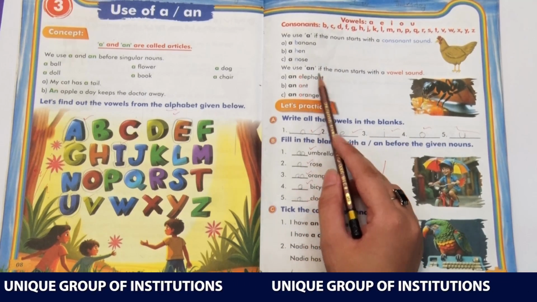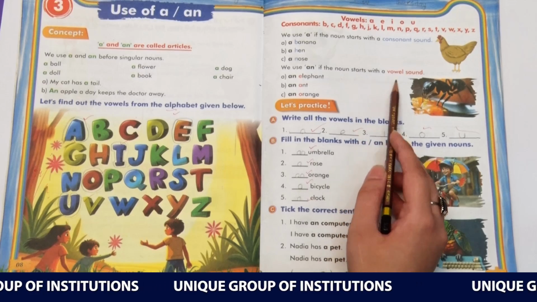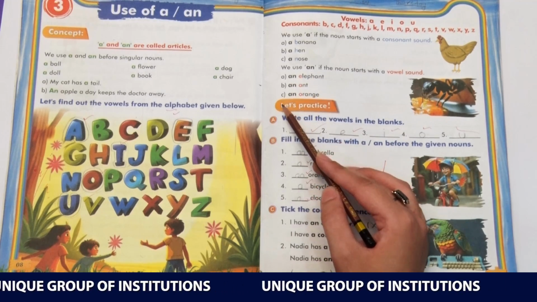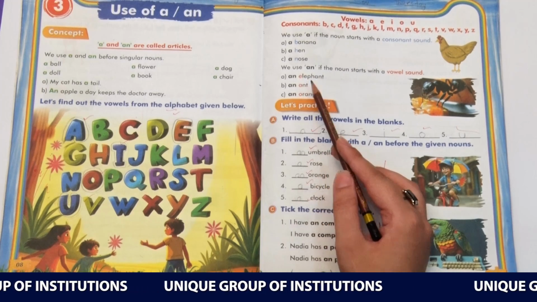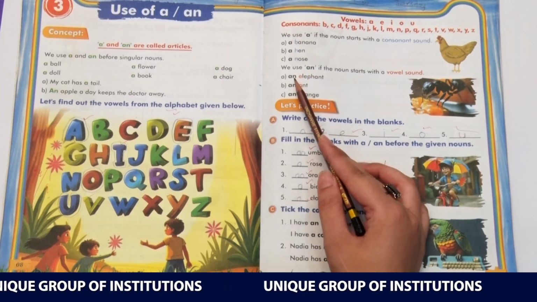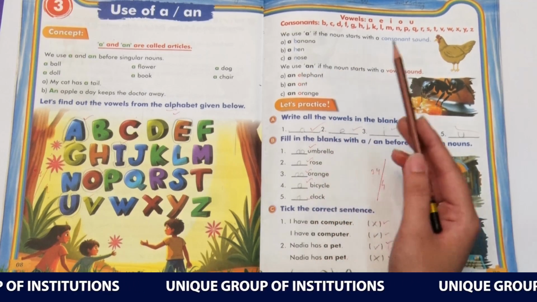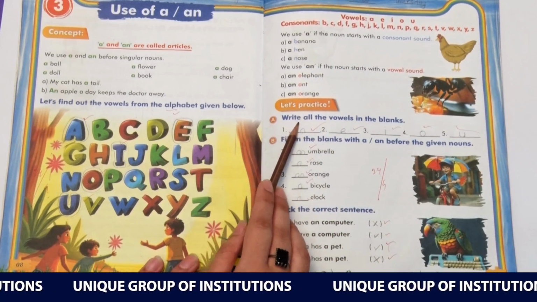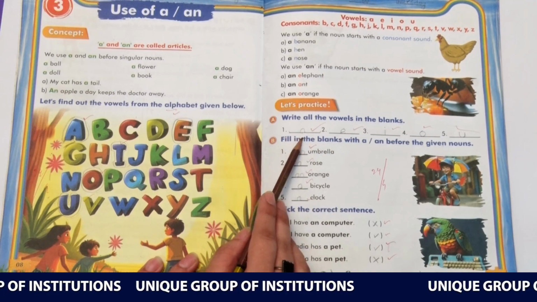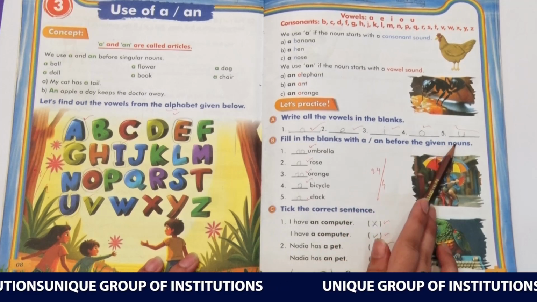We use an if the noun starts with a vowel sound, like an elephant, an ant, an orange. E, A, and O, all these are vowels. So we have to use an before these words. Let's practice. Write all the vowels in the blanks. We know vowels are A, E, I, O, and U.